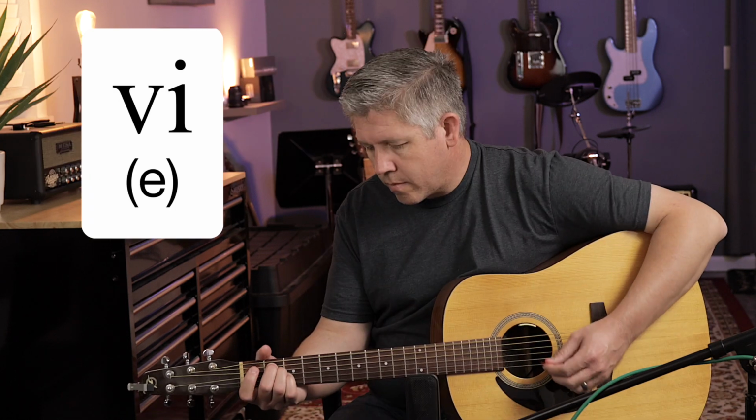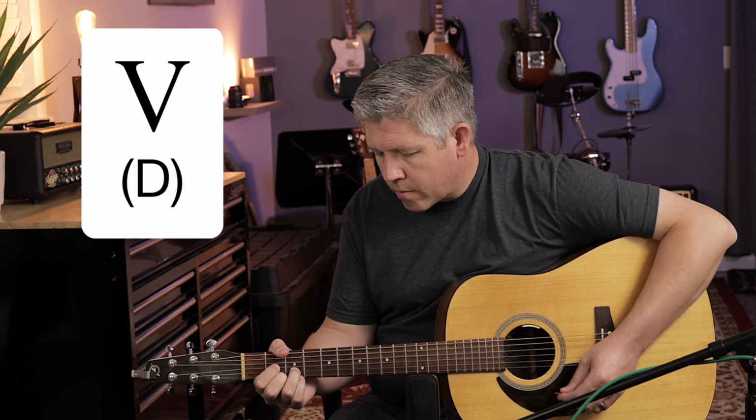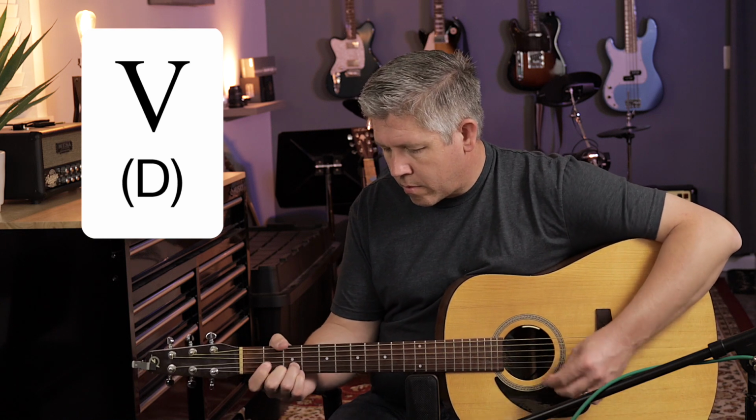Alright, chord progression number 2 is the minor 6, 5, 4. Now, this is one that I like to use a lot for like a bridge section, or sometimes if we're coming out of like a big, huge, major, happy feeling chorus or a solo or something, and we want to kind of bring things down for a moment.